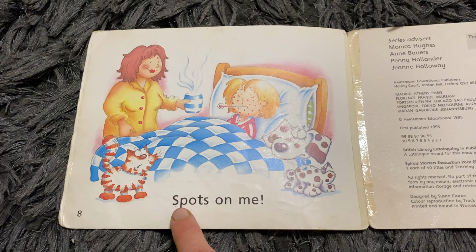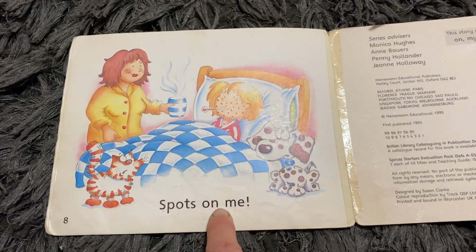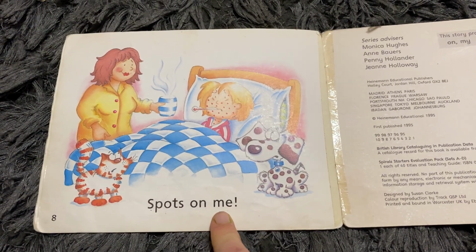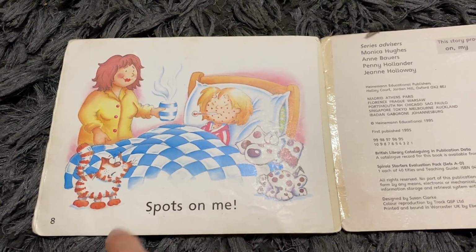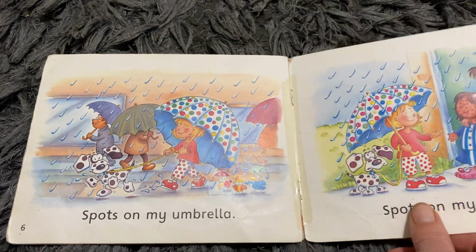Then this one, the children were quite likely to believe it's going to be the same pattern, spots on my, but instead they have to read the words. Spots on. Now this is one of our tricky words. Me. Spots on me.